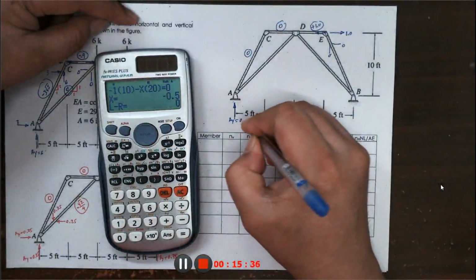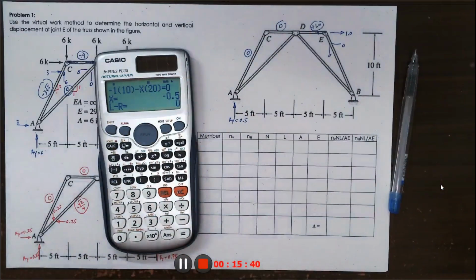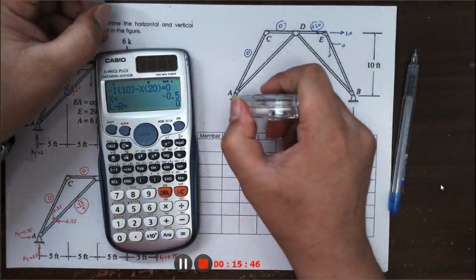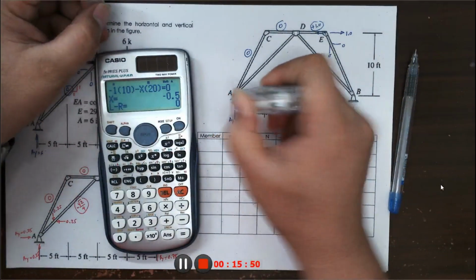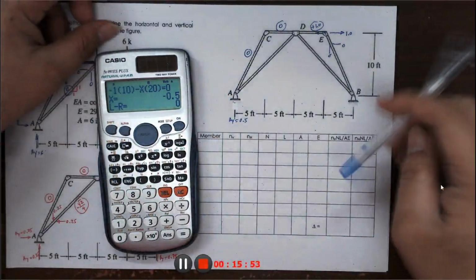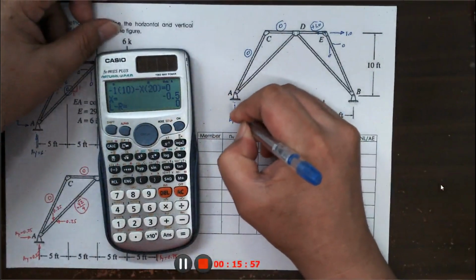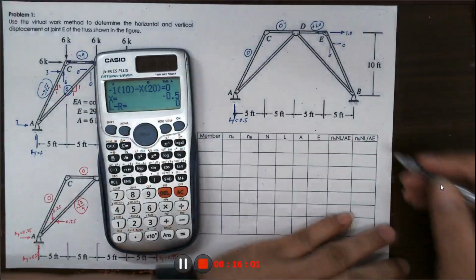Therefore downwards. Okay? So ito i-resolve. Downward na siya. Downward ng AY.